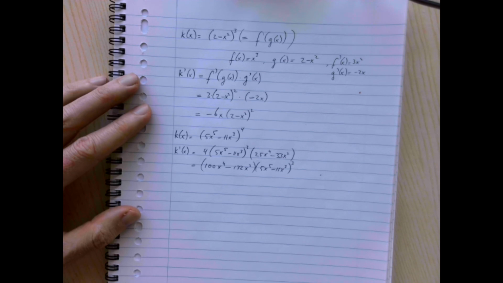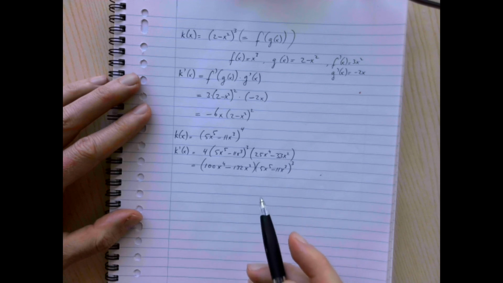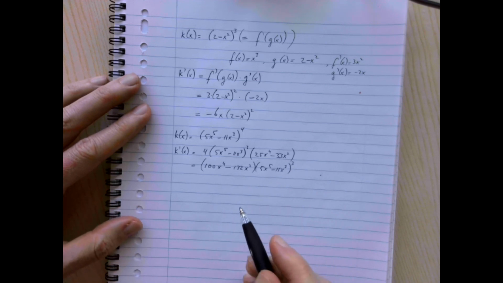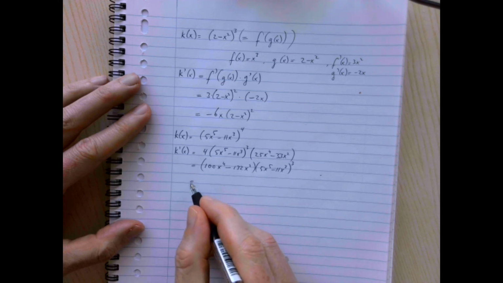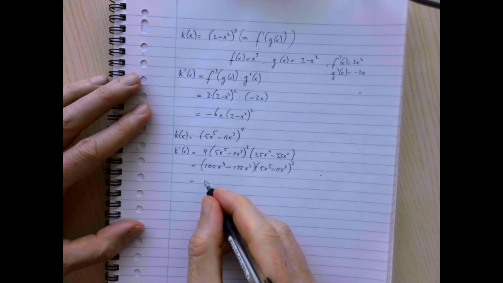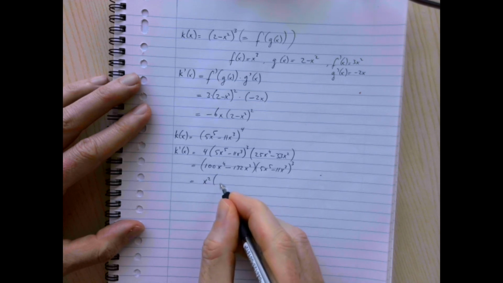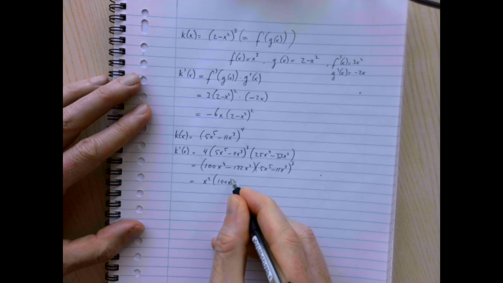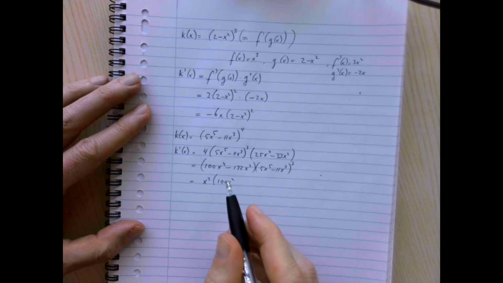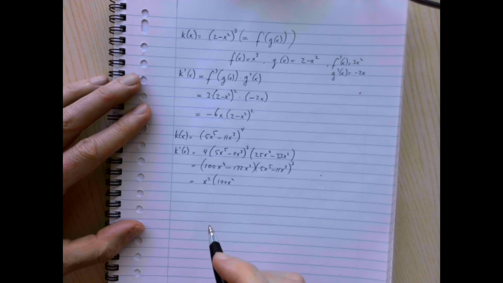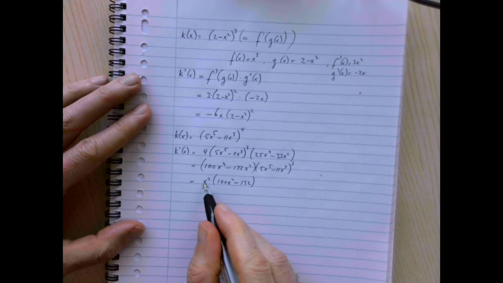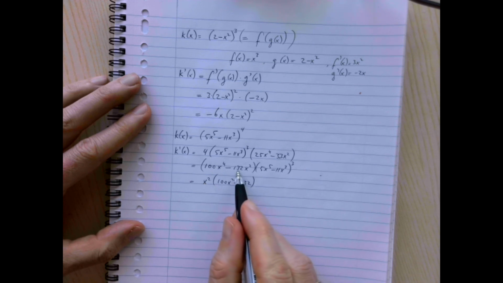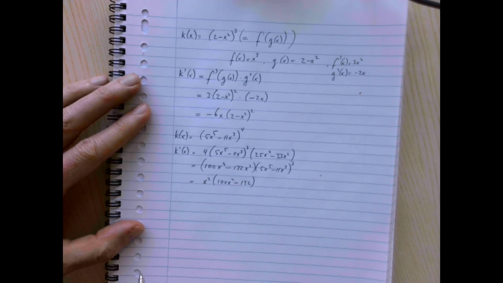And if we want to really factorize this, we take out the powers of x that are in common here. So we see an x to the 4th and an x squared. So let's take those out. First bit gives me x squared times 100x squared, because x squared times 100x squared would give us the 100 times x to the power 4, minus 132, because x squared times minus 132 would give us the minus 132 x squared.